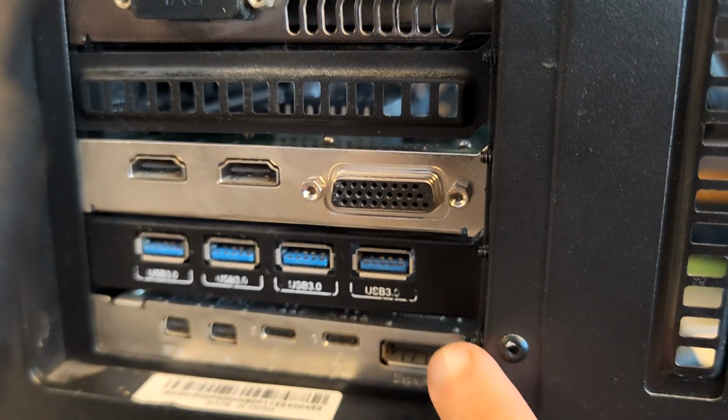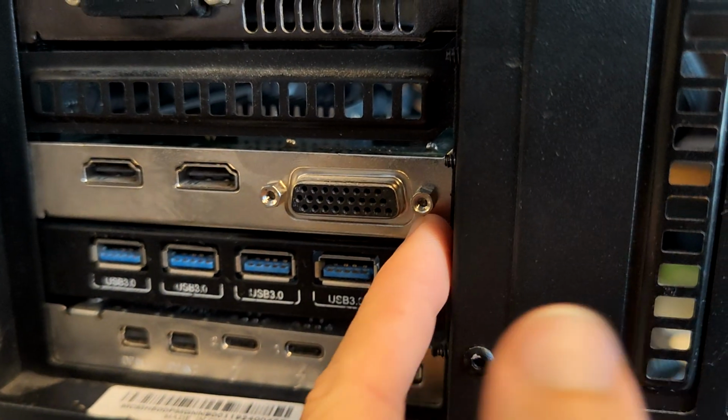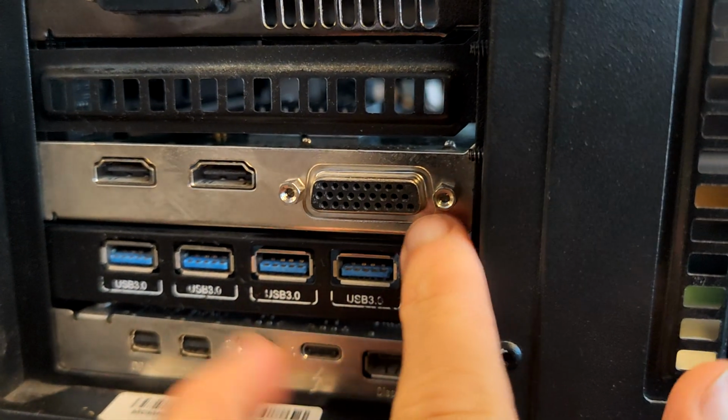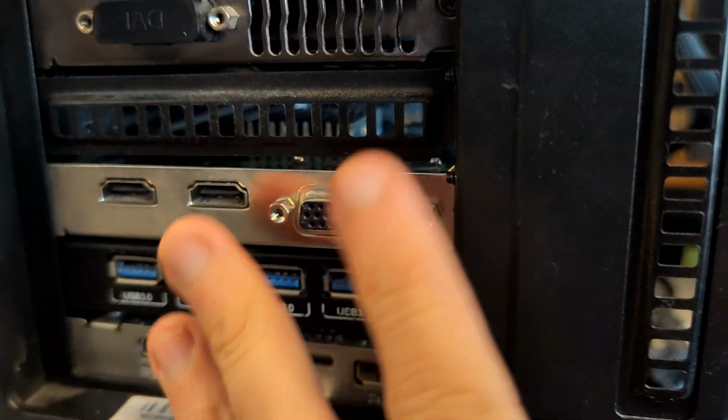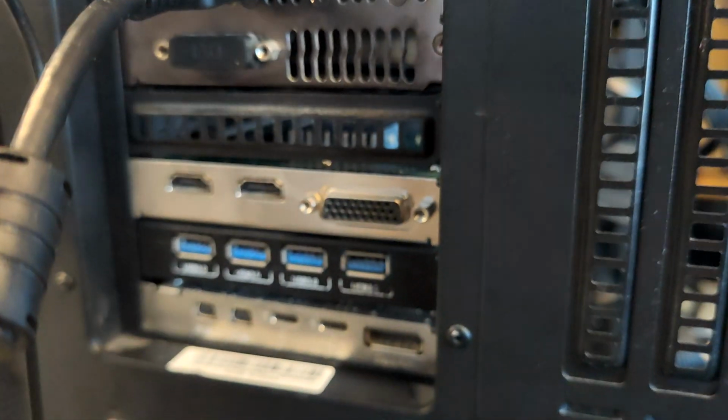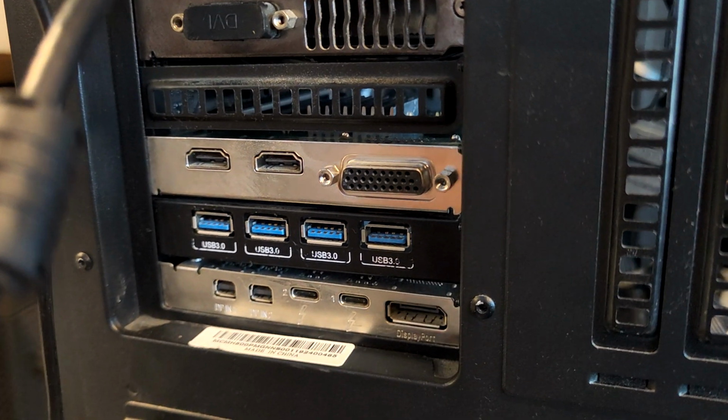Also, great job Blackmagic for putting this connector here, which really makes installing the card in the system a lot harder. Thanks Blackmagic, you're doing a great job with the DaVinci software, but on the hardware side you're just terrible.